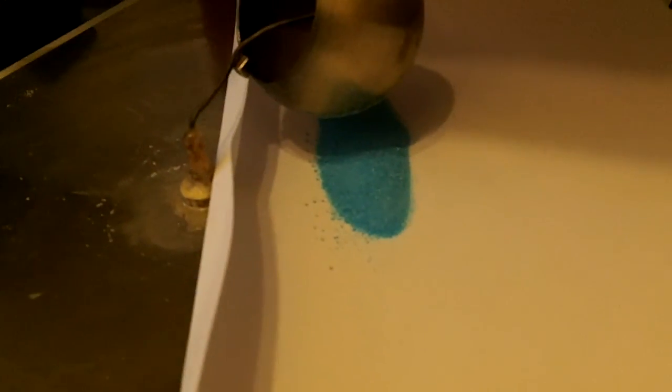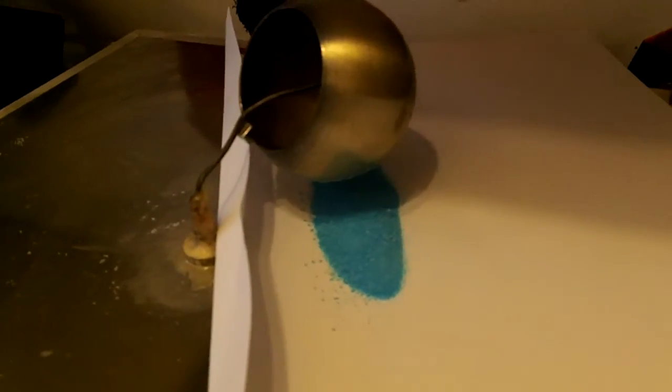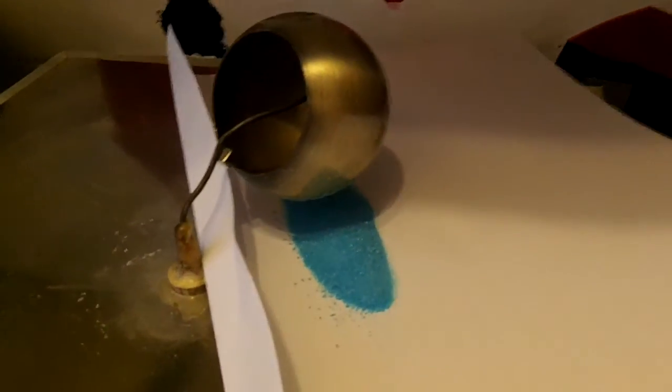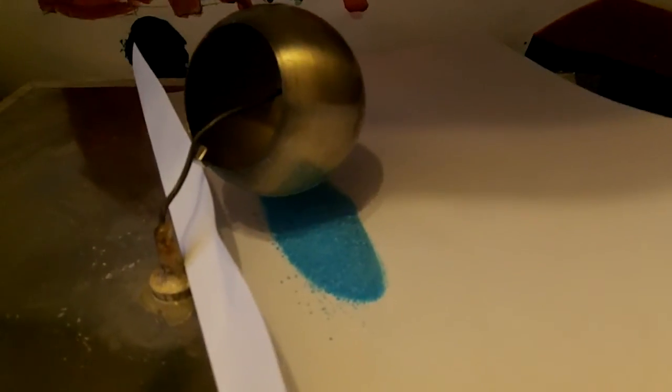Okay, a little progress here today. I've been trying a lot of different powders to see if I can get the same effect as the borax, and I couldn't until I tried copper sulfate, which is what you see in front of you there. Now, I tried zinc oxide, didn't work. It flew around everywhere, but it didn't form the striations which we saw with the borax.